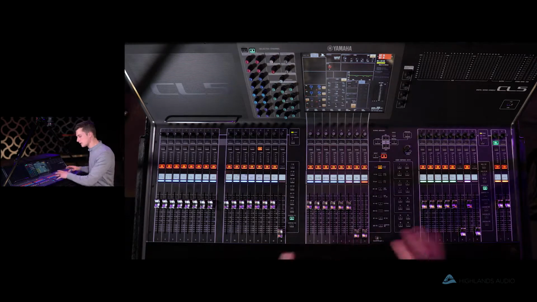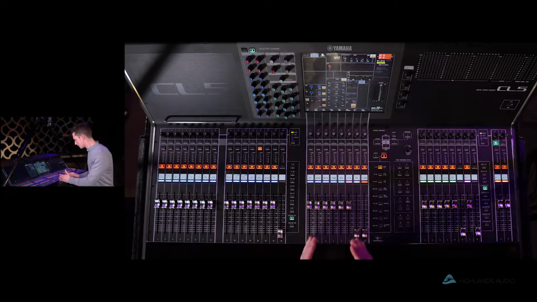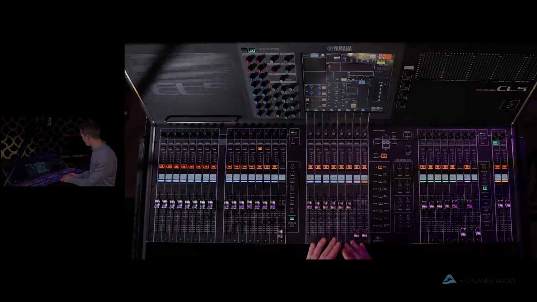I just leave it at 0 and let it do its thing. It's the last thing that everything hits before it goes out to the PA, so the volume of everything goes through this fader. If I turn the fader up, everything's going to get louder. If I turn it down, everything's going to get quieter. So I normally just leave it at 0 and make my adjustments in the DCA section.